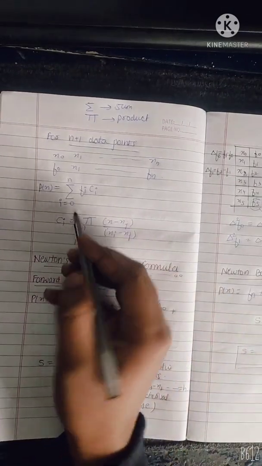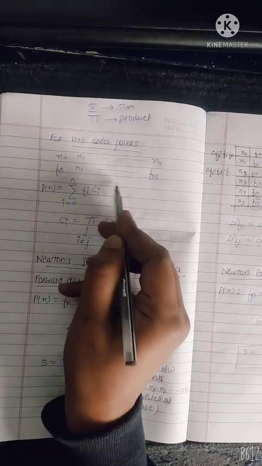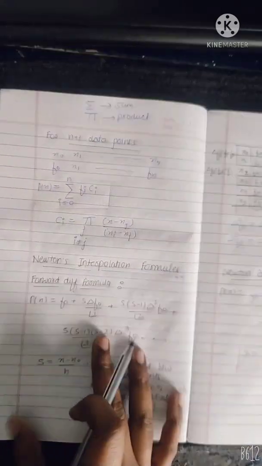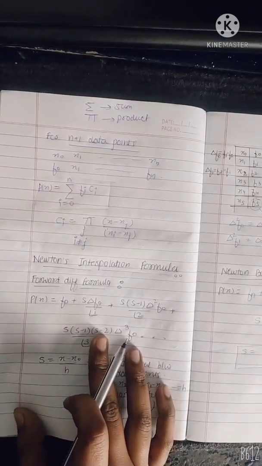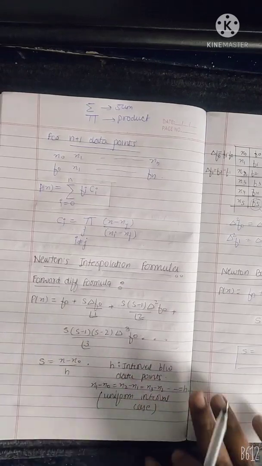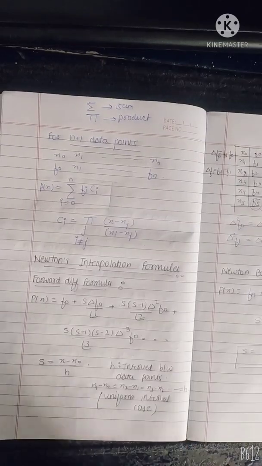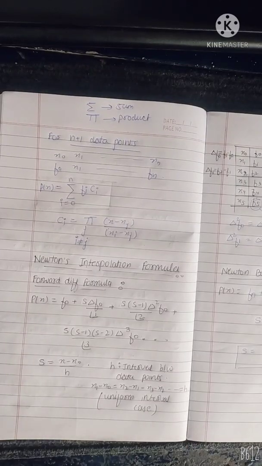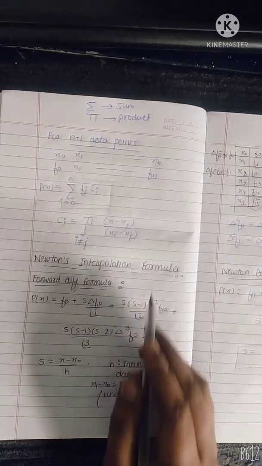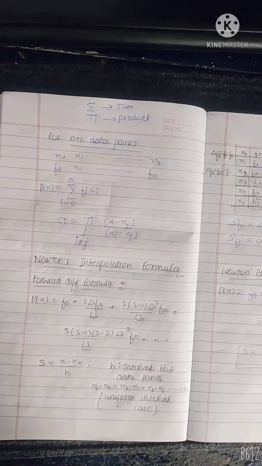Okay, that is the general formula for the Lagrangian method for interpolation. The next is the Newton interpolation formula. Today we will just discuss the formula of Newton interpolation. In later videos we will discuss the theory related to it. The Newton interpolation formula has two parts, the forward difference formula and the backward difference formula.